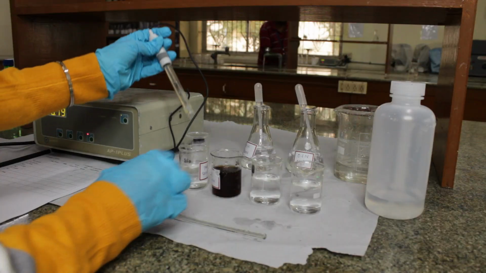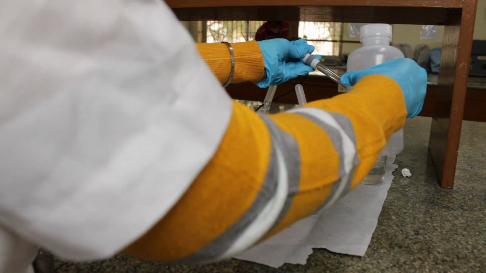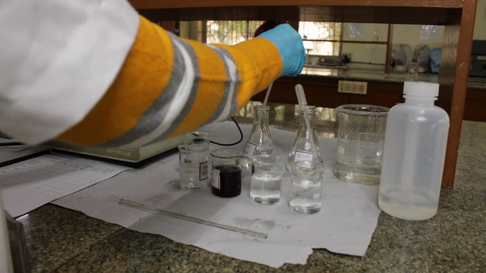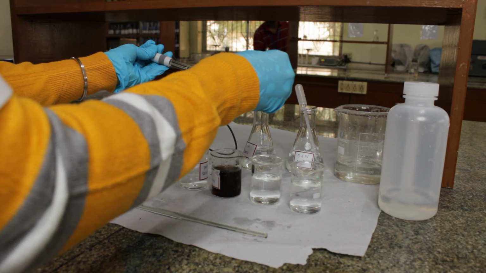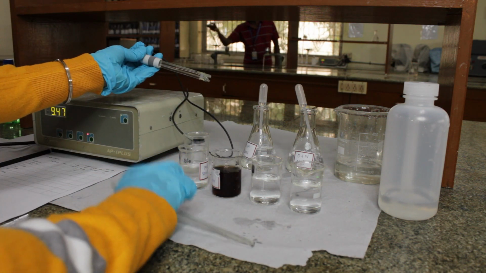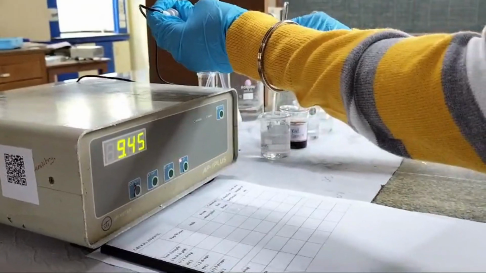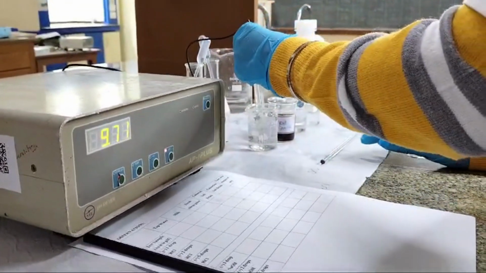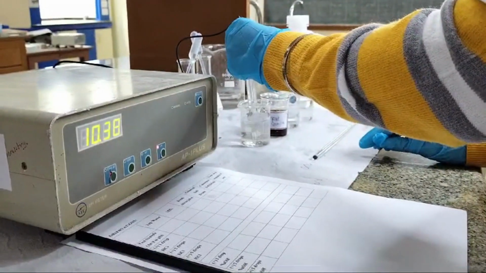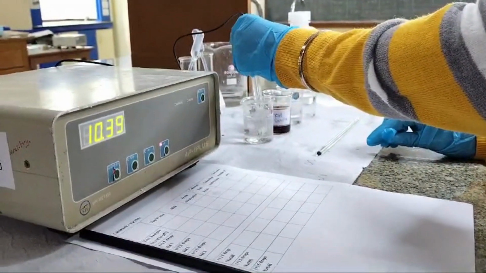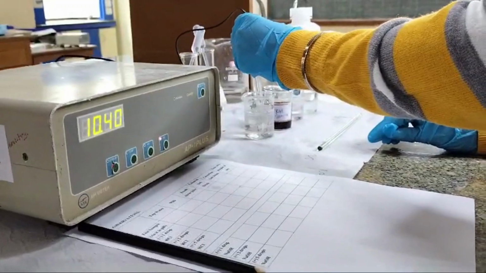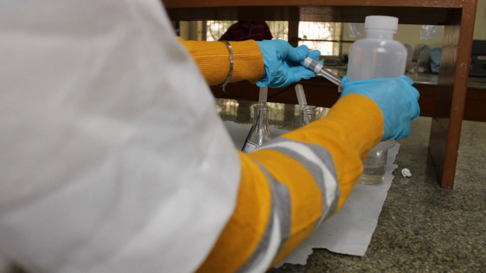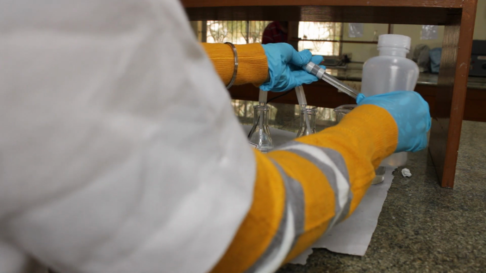Now the same with 3 drops of NaOH. As you can see, the pH further increased and it's become further basic in nature. Moving towards our next sample, that is Coke, a colored soft drink.